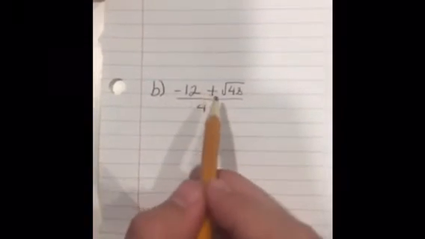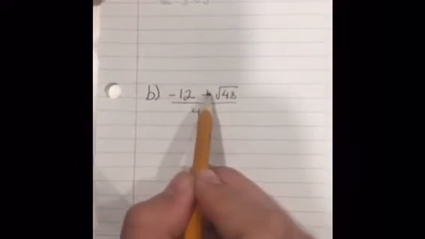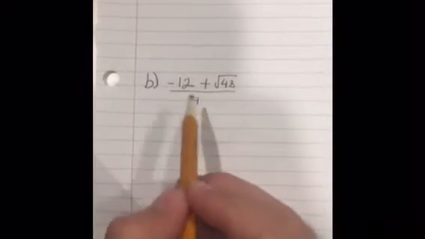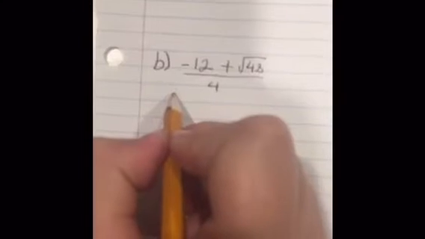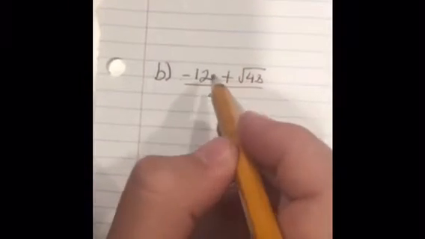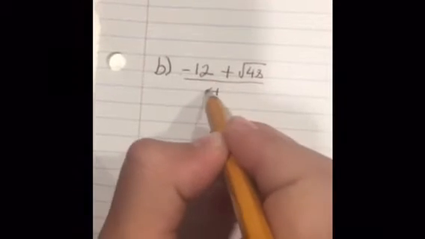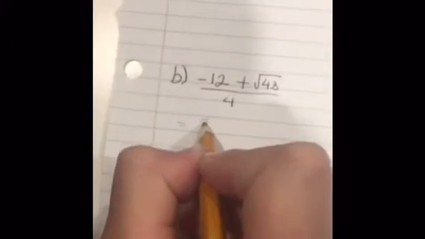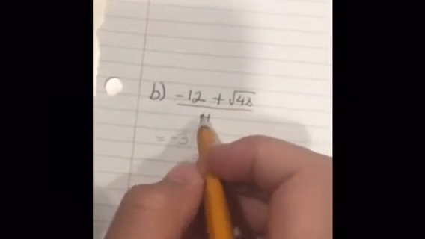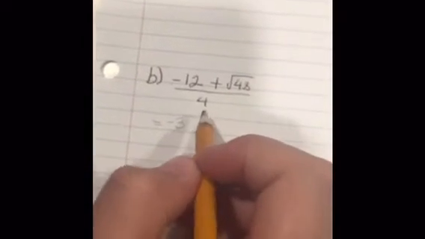Over here we have negative 12 plus square root 48 divided by 4. So over here we're going to do 12 divided by 4 to negative 3.